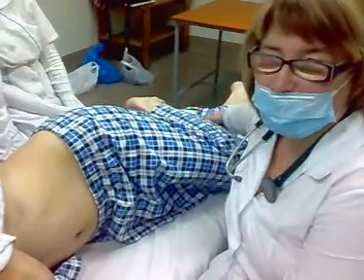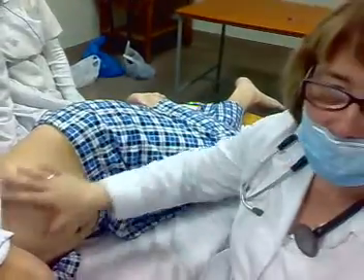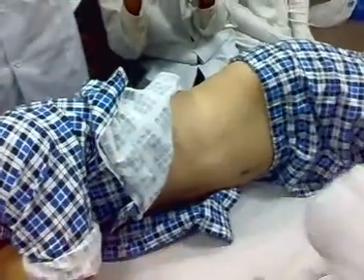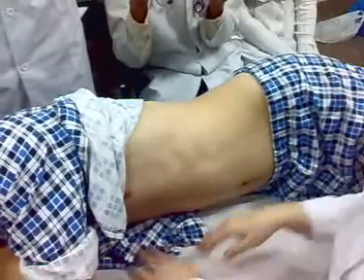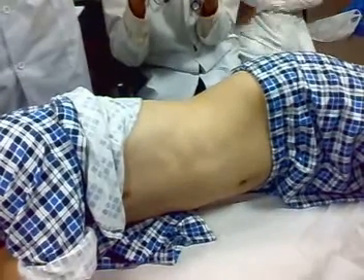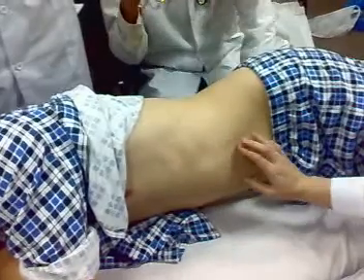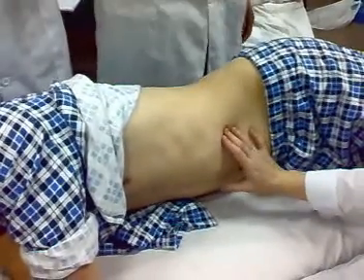But the right leg should be straight, the left leg should be bent, to relax the muscles on the left side of the patient. And the patient should hug himself with his arms. First of all, you must find the 10th rib. To find the 10th rib, you should find the free edge of the 11th and 12th rib by palpation.